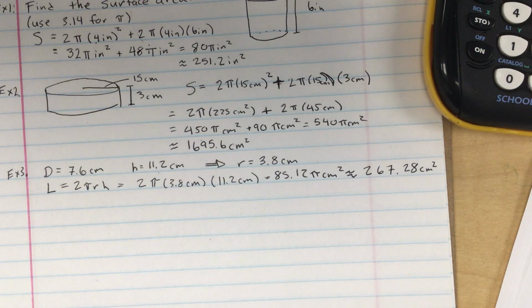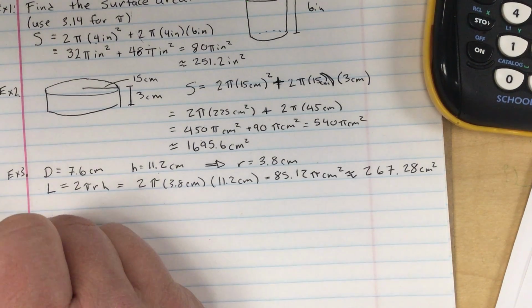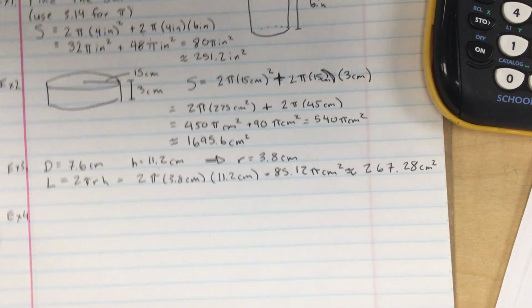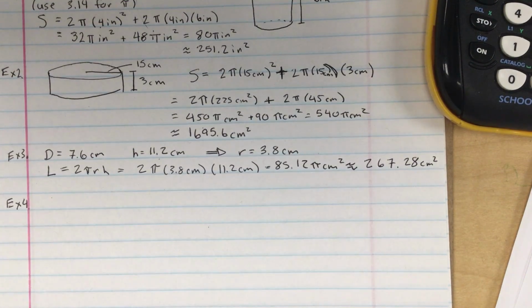Okay. So we have one more problem that we're going to do. Again, I don't have it all written out, so I'm actually just going to read it for you. This is example 4. It's our last example. And again, we have a cylindrical storage tank that is 6 feet in diameter and 12 feet tall, and it needs to be painted. The paint will cover 100 square feet per gallon. How many gallons would it take to paint the tank?